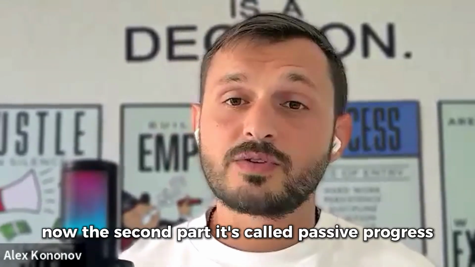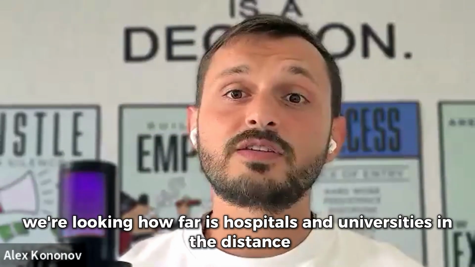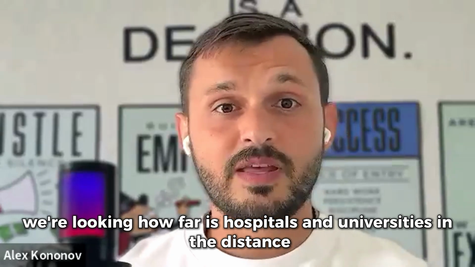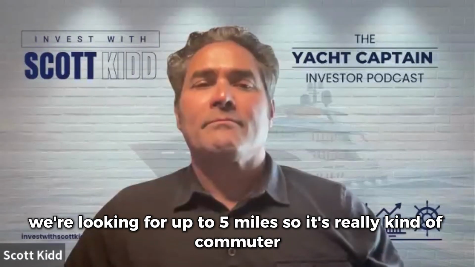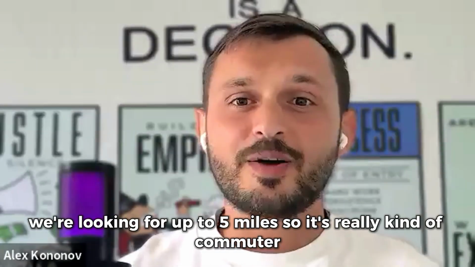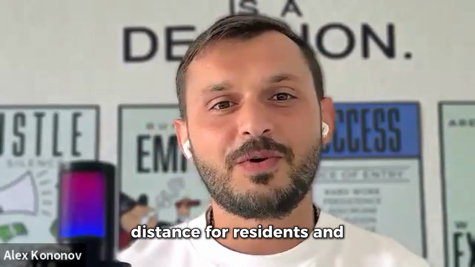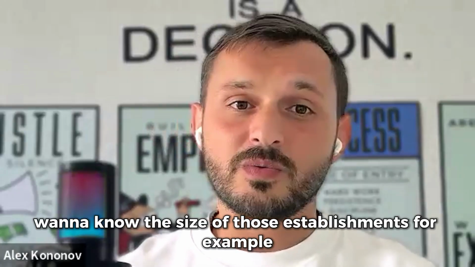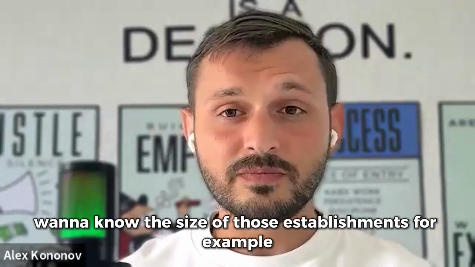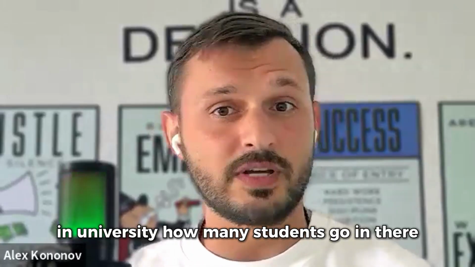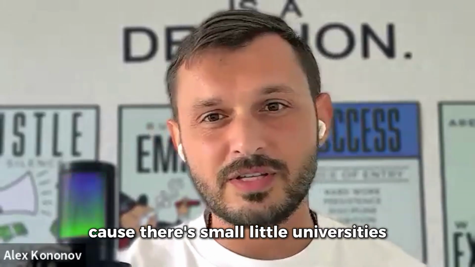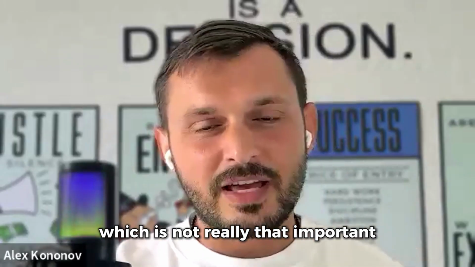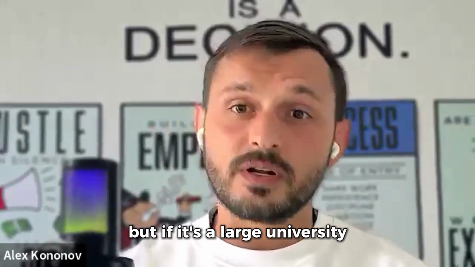Now, the second part is called passive progress. We're looking at how far hospitals and universities are, up to 5 miles, so it's really commuter distance for residents. We also want to know the size of those establishments. For example, at a university, how many students go there? Because there are small universities, which are not really that important. But if it's a large university, you want to know about it.